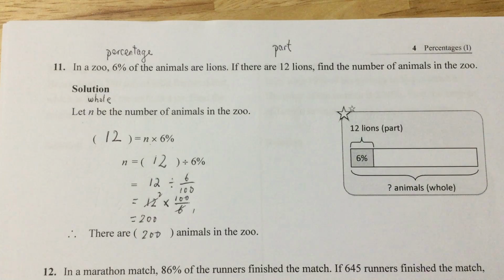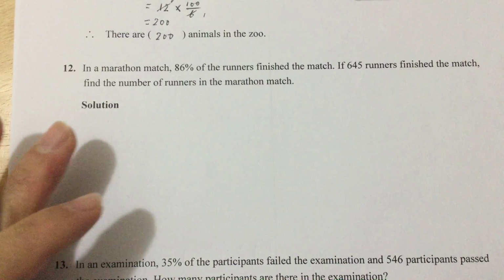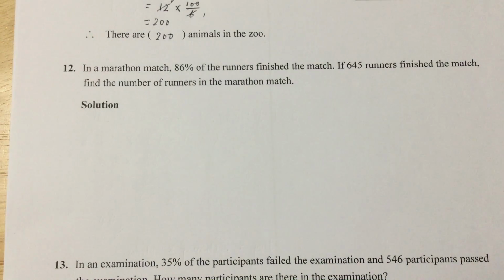Okay, now I will go to question 12. Okay, so please do it by yourself first. In a marathon match, that means it's marathon. Okay, 86% of the runners finish the matches. That means that they can finish. Okay, and if 645 runners finish the match, find the number of the runners in the marathon match.